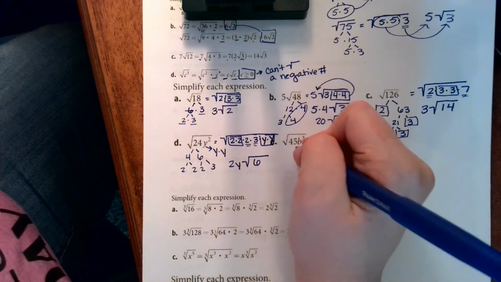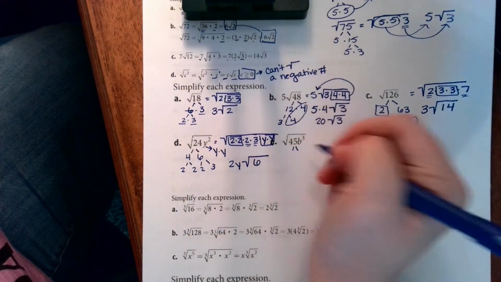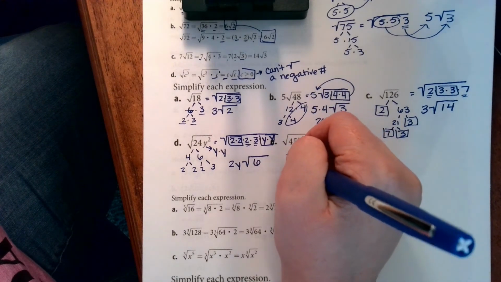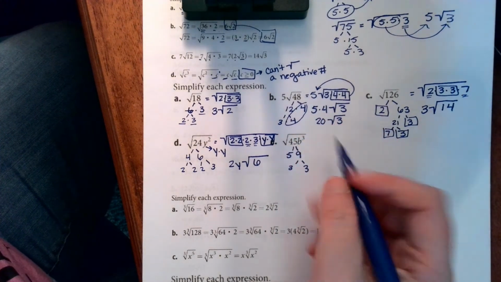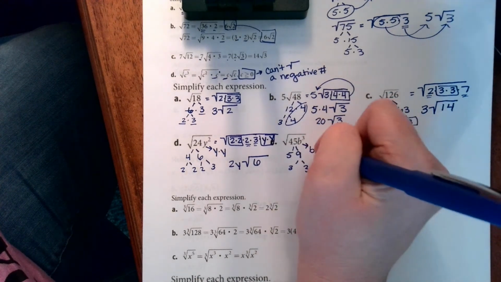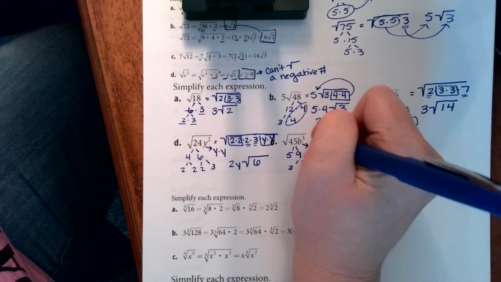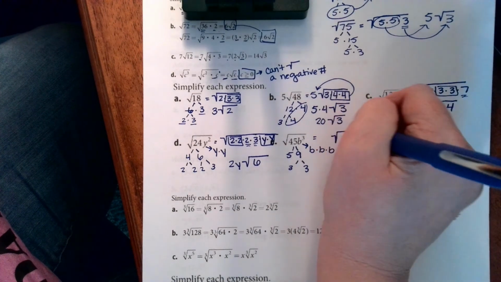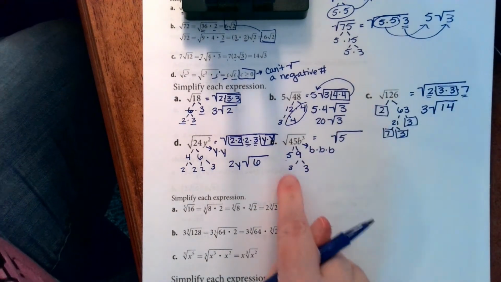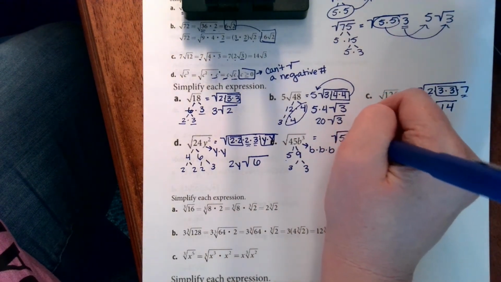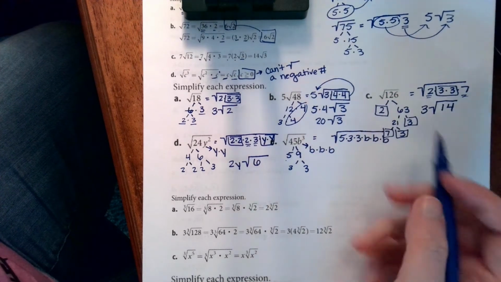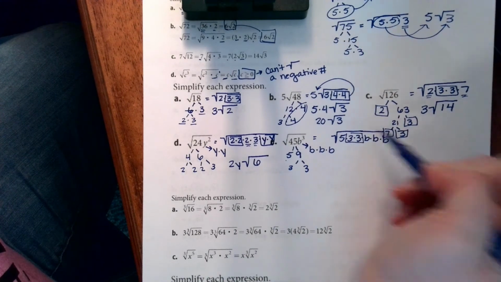Okay? All right, 45. We'll split into 5 and 9. 9 splits into 3 and 3. It's a perfect square. We could have used that as well. And b cubed is b times b times b. So if I were to write all the factors in the radical, I have a 5, 2 3's, and 3 b's. Okay, I'm going to get everything I have 2 of.